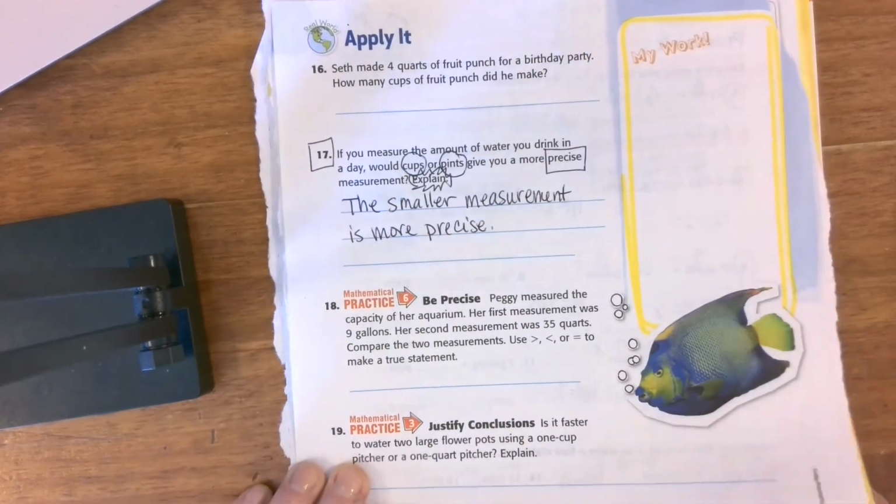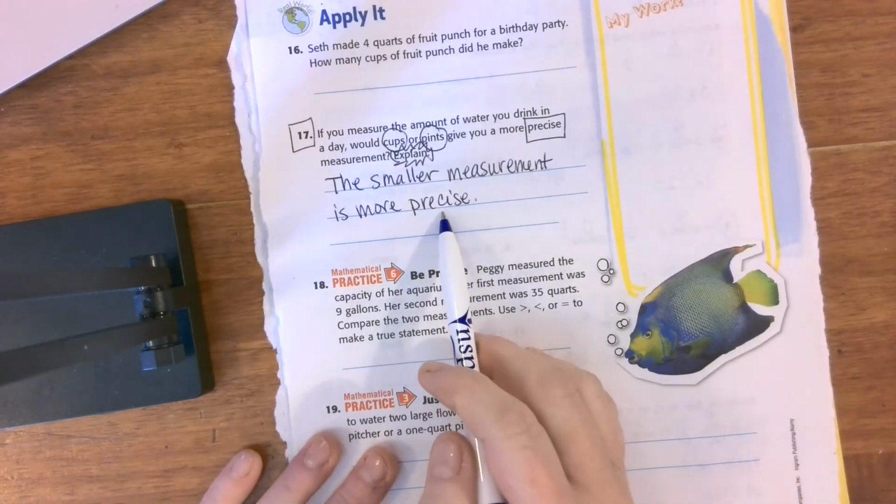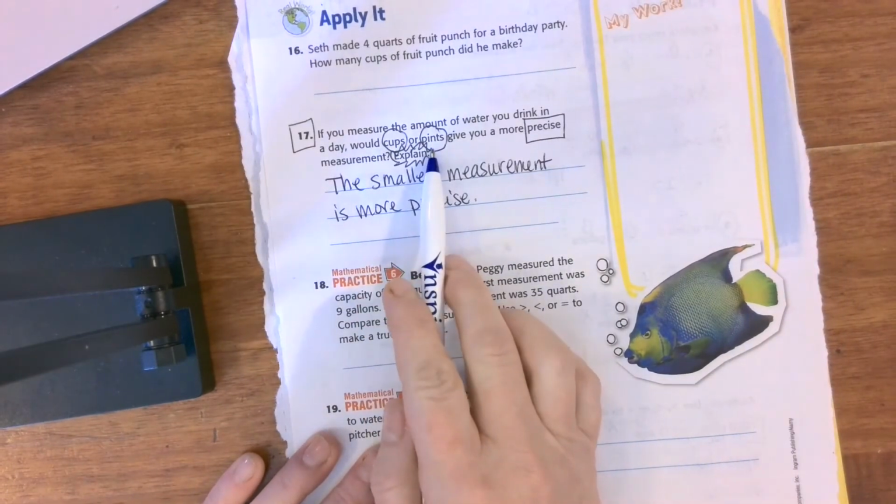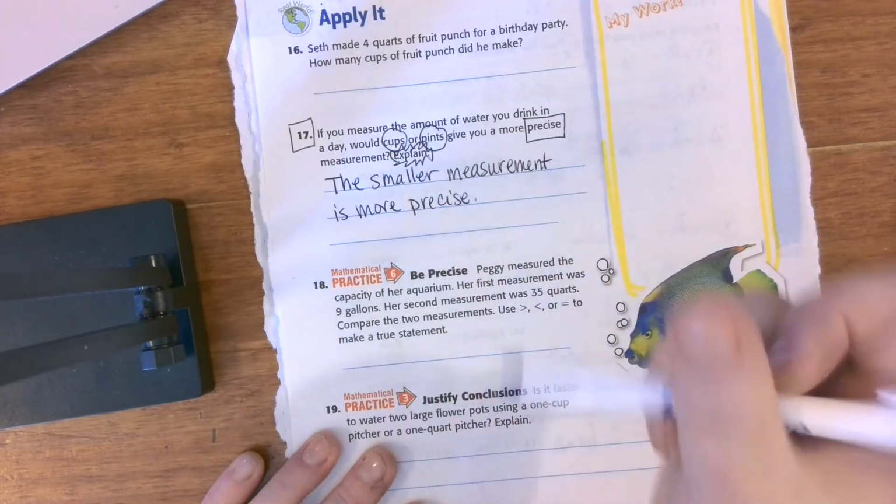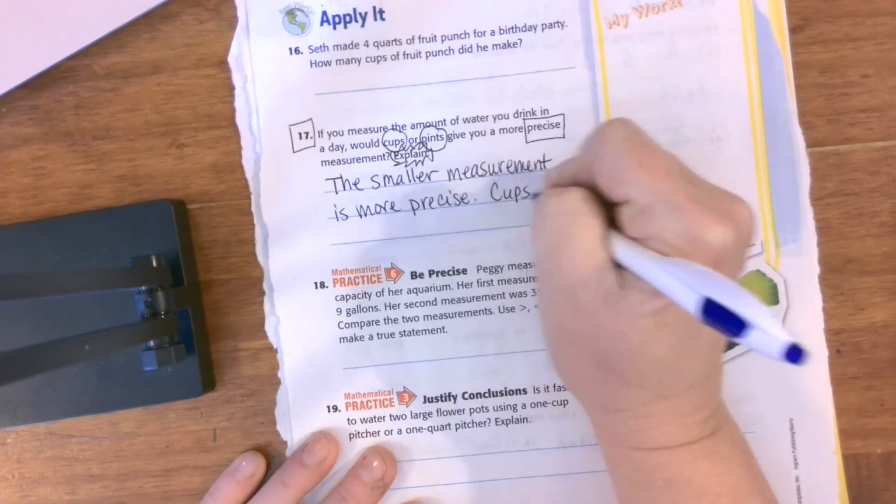All right, and so which one is smaller? Because we still haven't answered the question. Which is smaller, cups or pints? And cups are more precise.